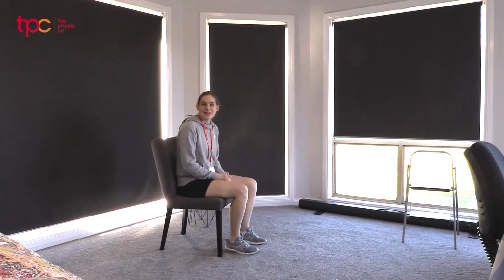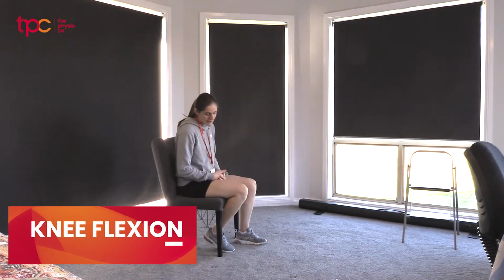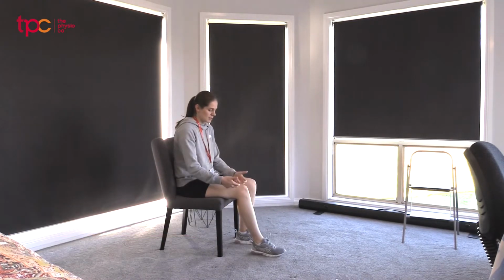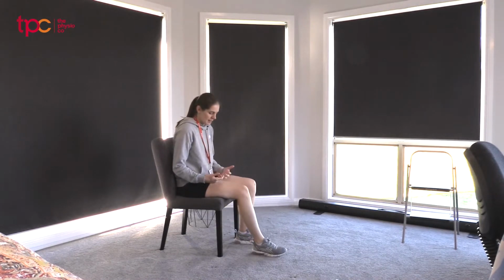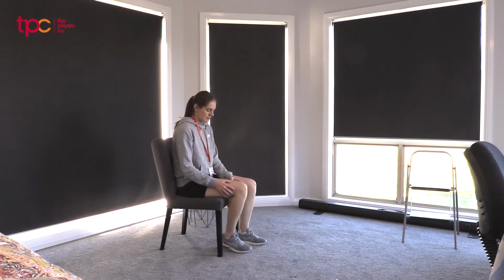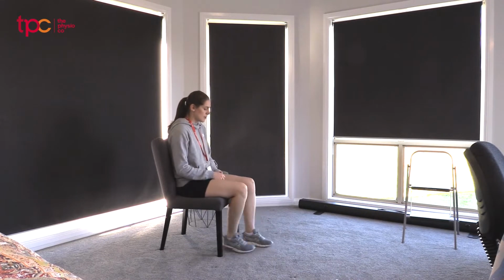The next exercise I want to show you is called knee flexion. So this is bringing the foot back and forwards, back and forwards. And you can see this is just getting the knee bending and getting the muscles in your leg working. And you can do this with one leg if you have one knee that is particularly sore, or you can do it with both.